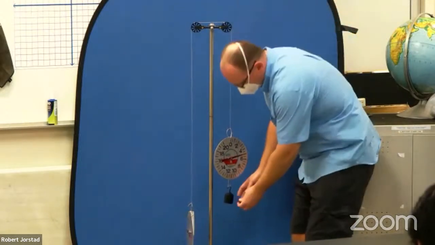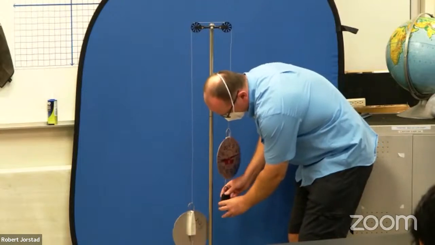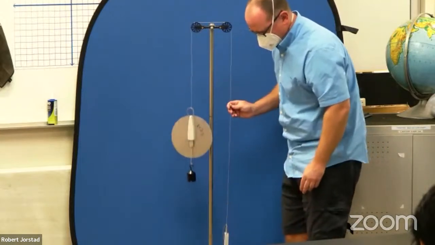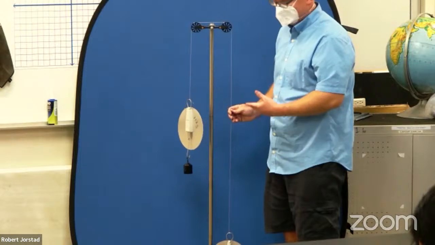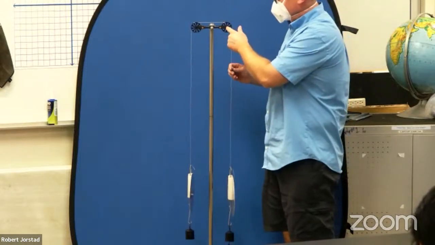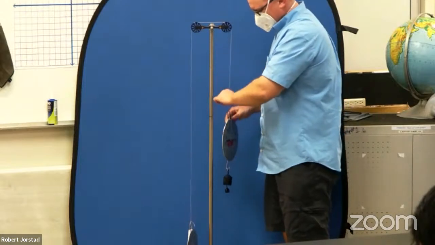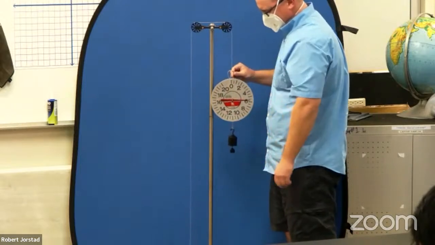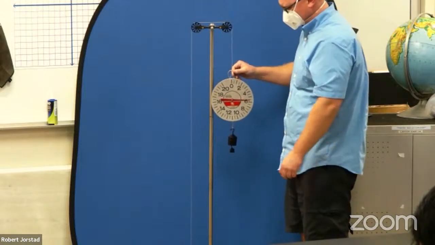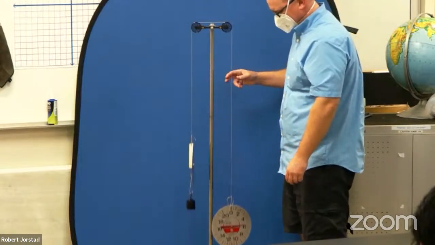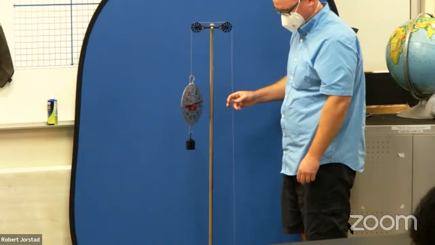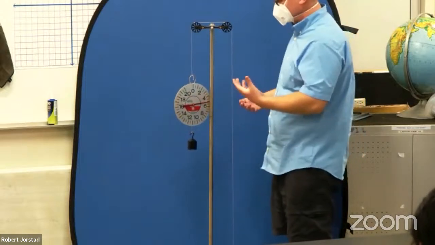If I put a little extra mass on here, even that tiny amount is enough to get this to accelerate, because the bearings in these pulleys are pretty low friction. There's a little bit of friction, but in practice it's negligible. So I'm going to release this from rest, and you can watch it. And we see it accelerate. Do you agree? That's the problem that we're trying to analyze.